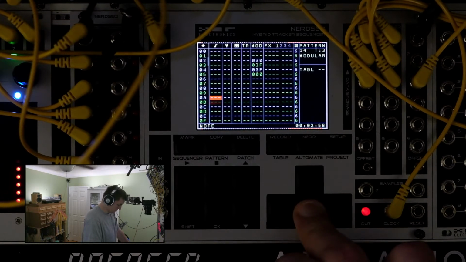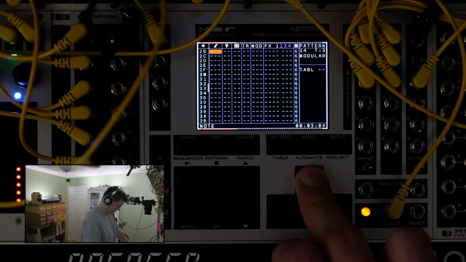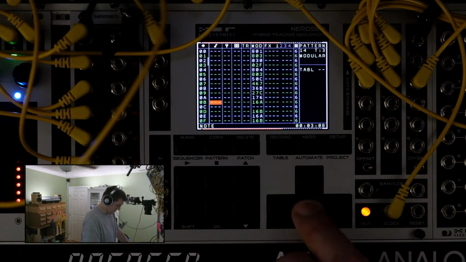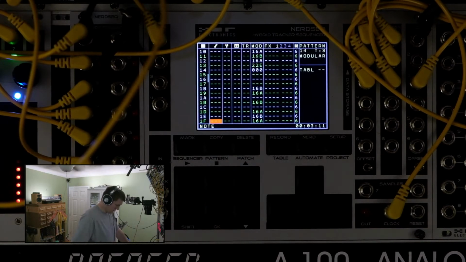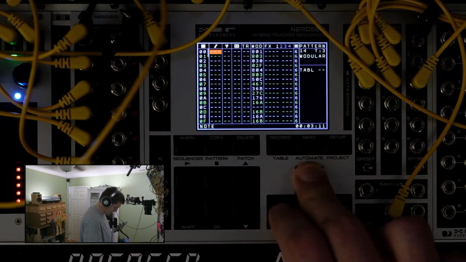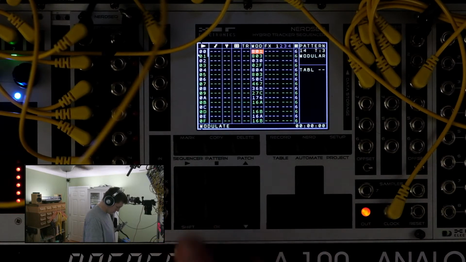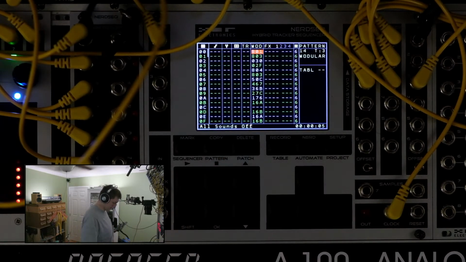I do kind of wish there was a way to follow the playhead. You know? Maybe there is a way to do this, I just don't know. Anyway, cool. Are we still recording? No. Okay, so shift stopping will stop the recording like you would expect. So that's cool.